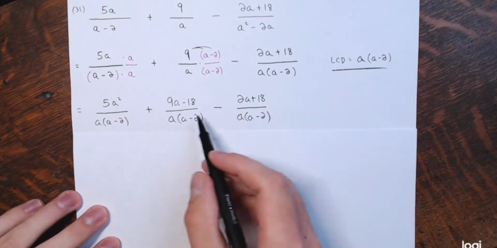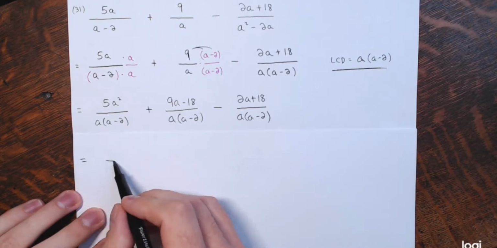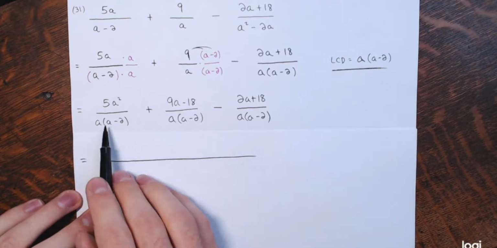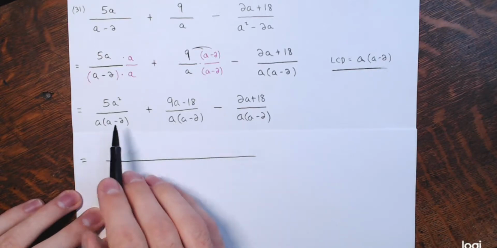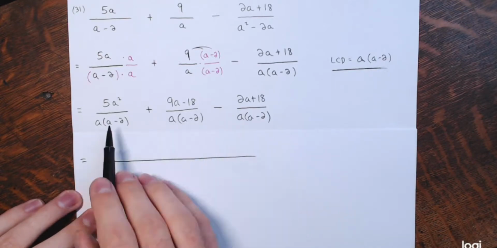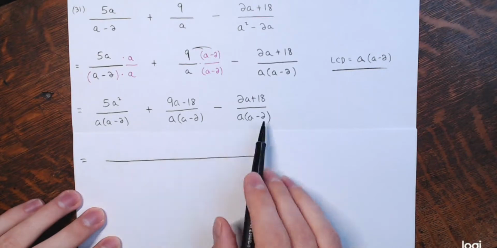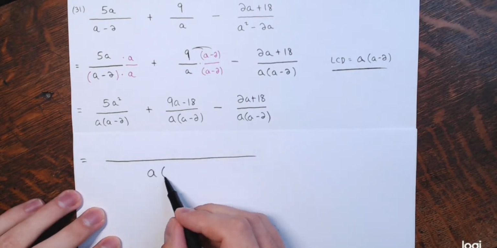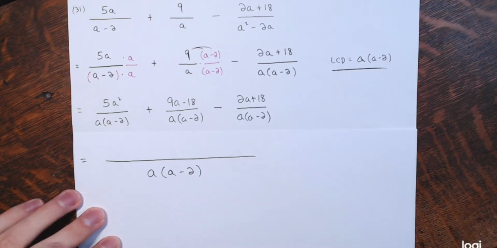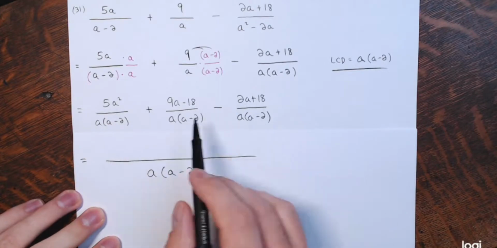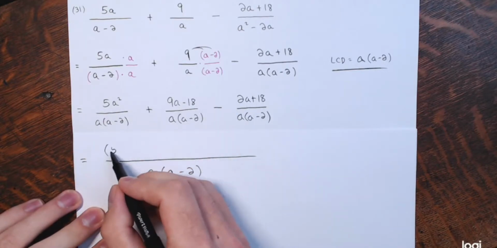You can do it 2 at a time, or just say, hey, you know what? I'm adding and subtracting here, and when you're adding and subtracting fractions with the same denominator, that denominator will stay the denominator of the final sum. So the final denominator is going to be a times a minus 2 here, and then you're just combining like terms. So you're taking 5a squared, the first numerator.